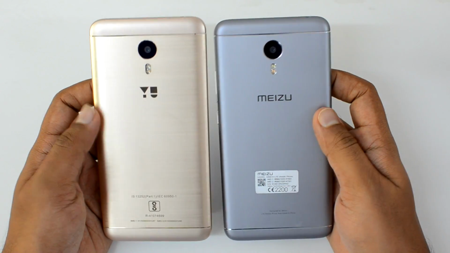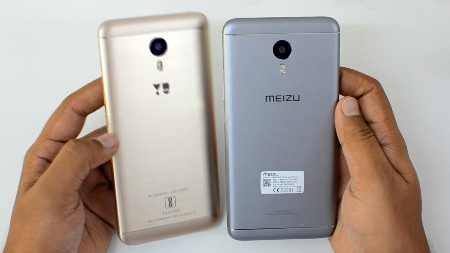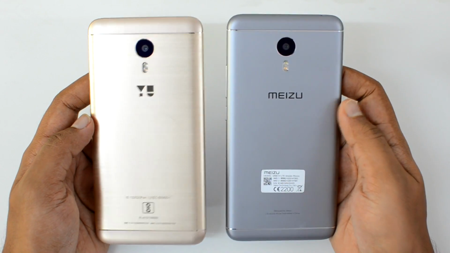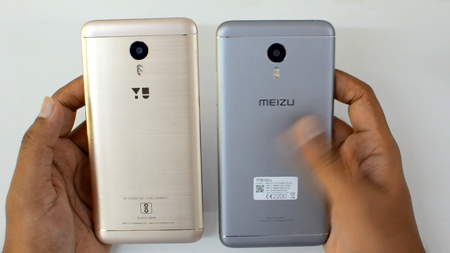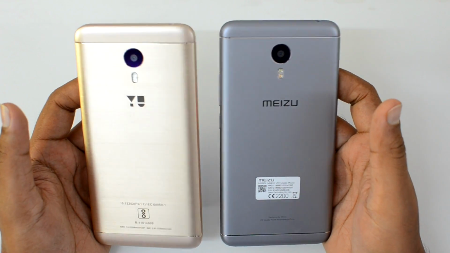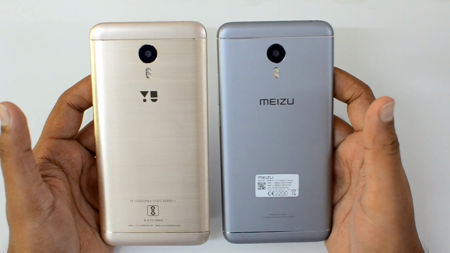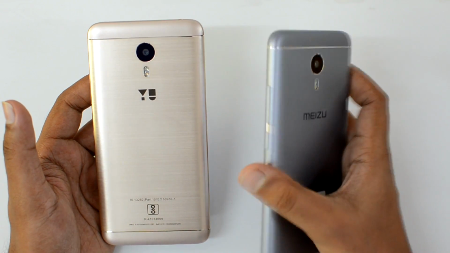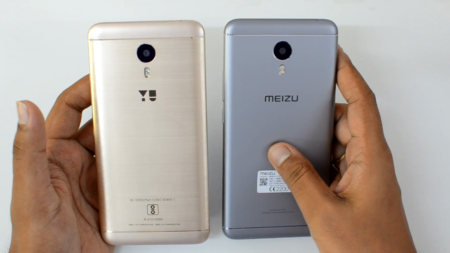A lot of similarities, but here we have a difference. While there is a sharp edge on the Yunicorn, it's a curved edge on the Meizu M3 Note. The finishing on the Meizu M3 Note is completely matte, while on the Yunicorn it's a brushed aluminum finish. Overall, both devices are really good in terms of design and build quality, but the fit and finish looks slightly more premium on the Meizu M3 Note.